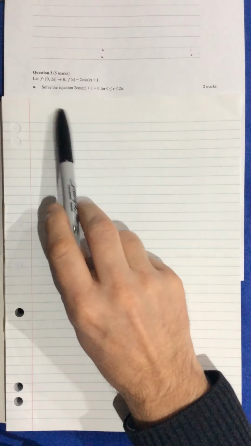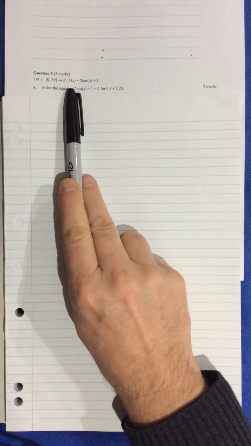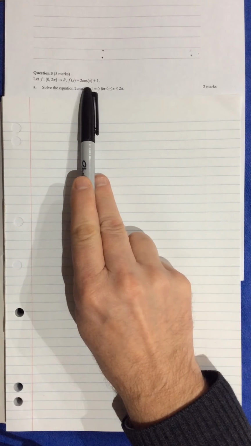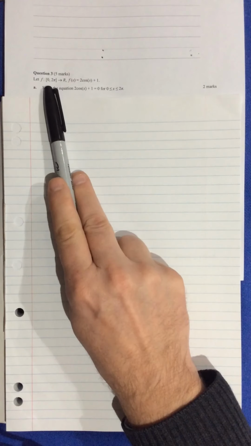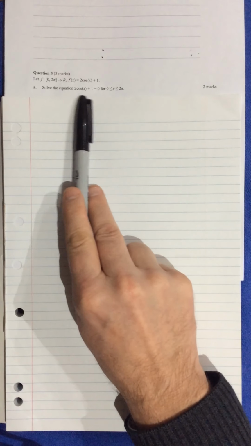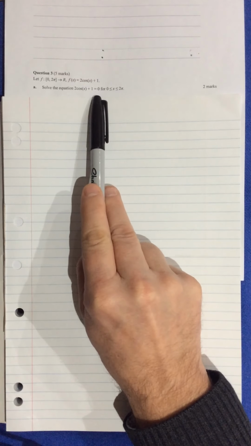Okay, so this is the 2018 VCE Methods Exam 1, question 3. Two parts to this. They give us a function. You might just be able to read it there at the top of the screen. The function is 2 cos of x plus 1 between 0 and 2 pi inclusive. And the first thing is they want us to solve that function for a particular value.